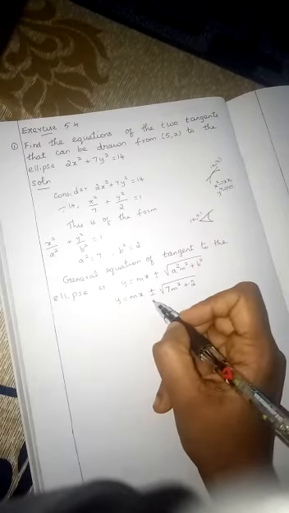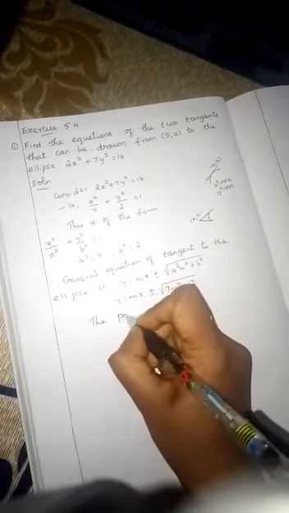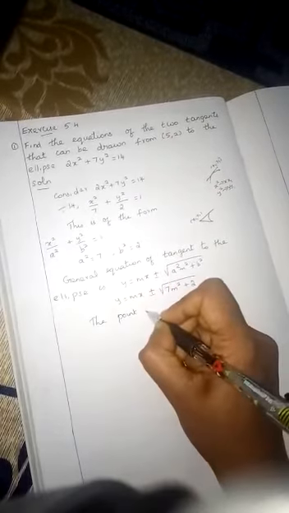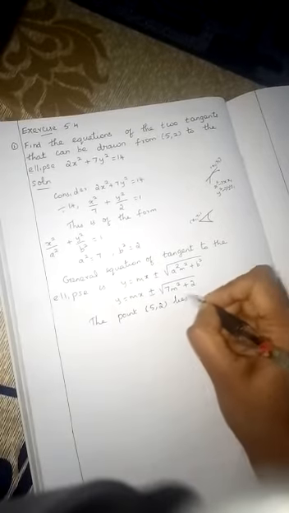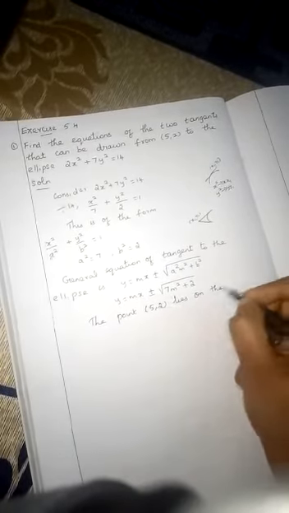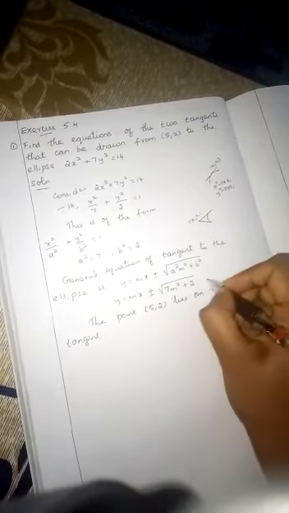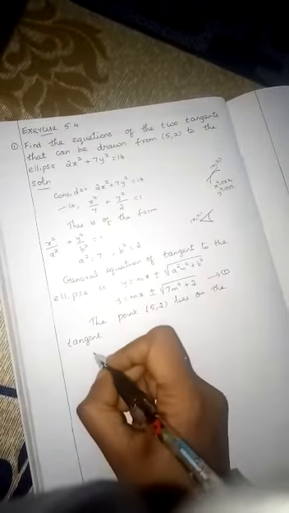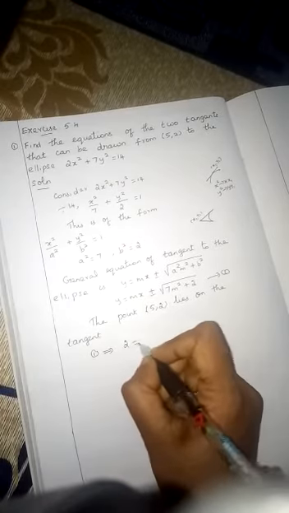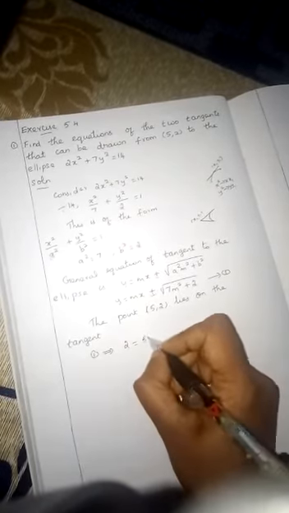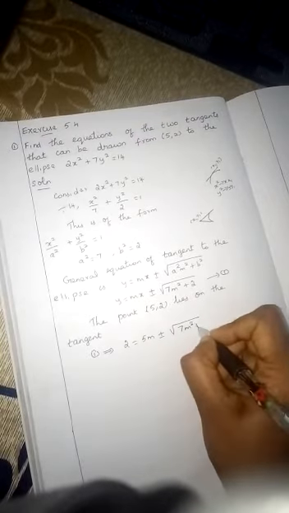In this equation the point (5, 2) lies on the tangent. So you can mark this as equation 1. Equation 1 implies y value is 2 equals m into x value 5, so 5m ± √(7m² + 2).